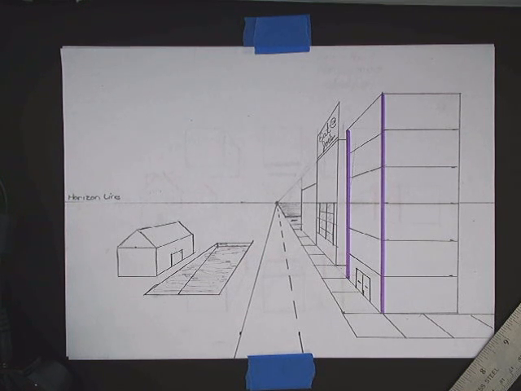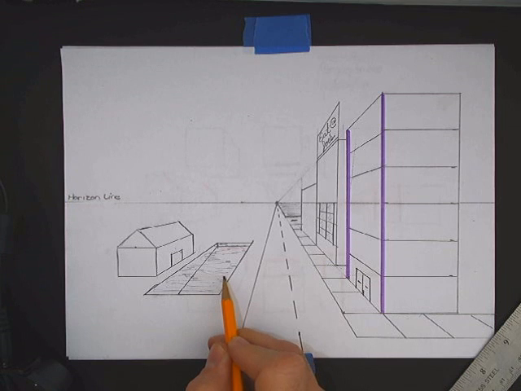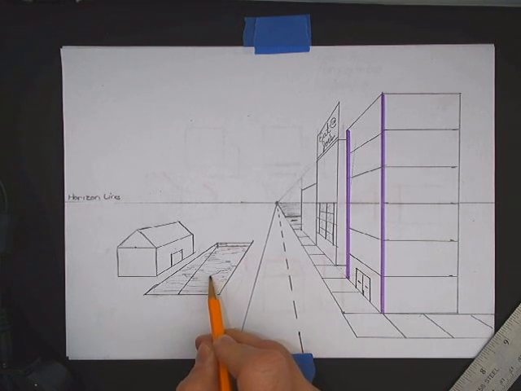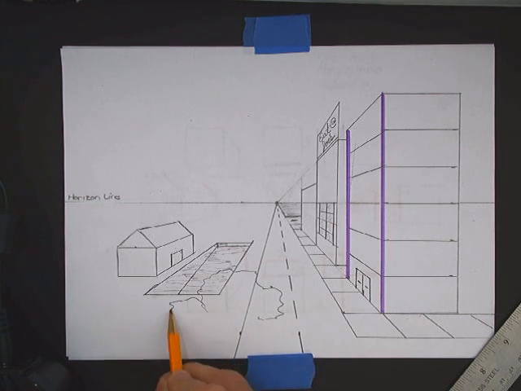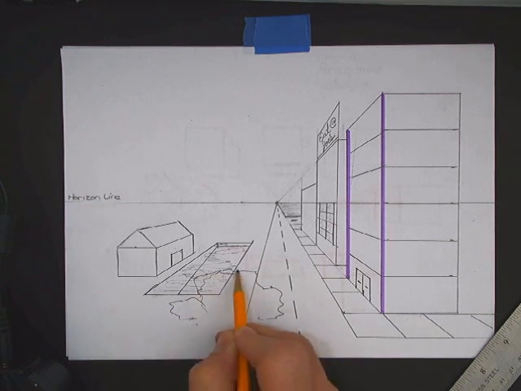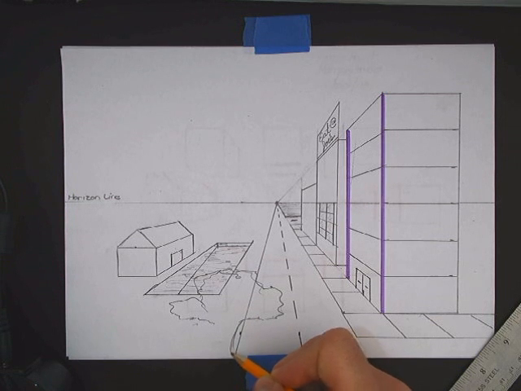Basically, I want you to avoid making a lollipop tree, and a lollipop tree would be a circle with a trunk that's a stick. Okay? So I'm going to start by drawing my first tree. My first tree is going to be right here, and I'm going to make my first tree be big and kind of overlap the edge of the road.